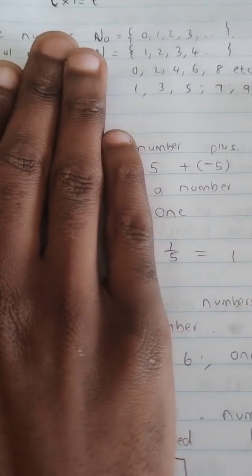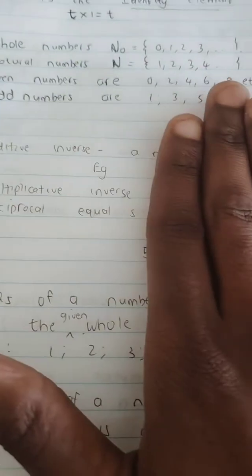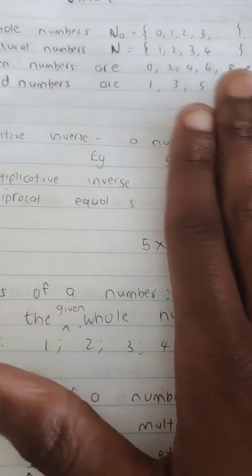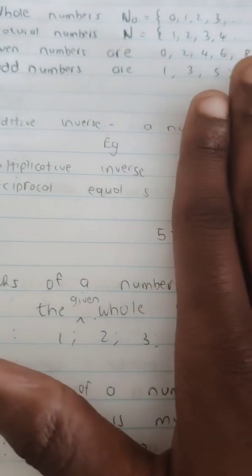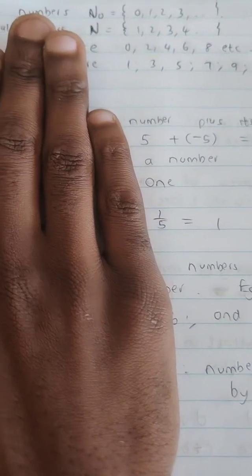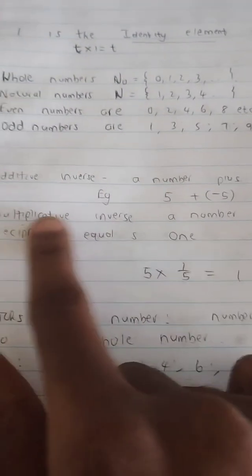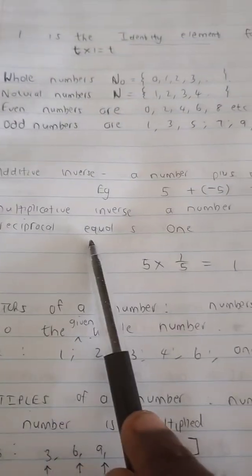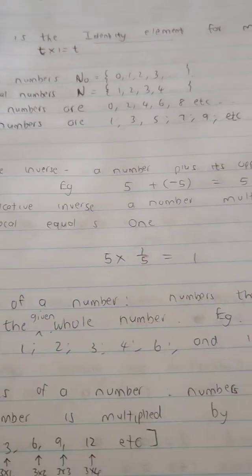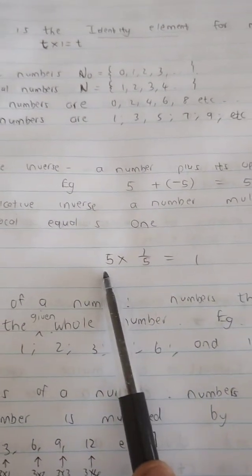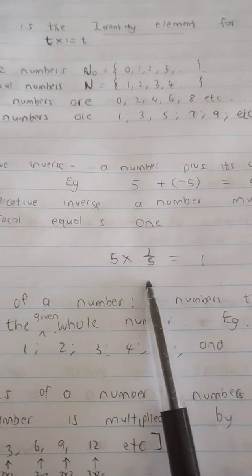So what I'm saying is, if I ask you what is the multiplicative inverse of 1 over 5, you can tell me it is 5. But if I ask you what is the multiplicative inverse of 5, you can tell me it is 1 over 5. Because what am I looking for when I'm talking about the multiplicative inverse? The multiplicative inverse of a number is the number that, multiplied by it, gives us 1. So the multiplicative inverse of 5 is 1 over 5.